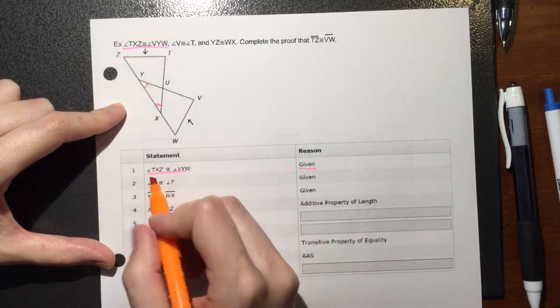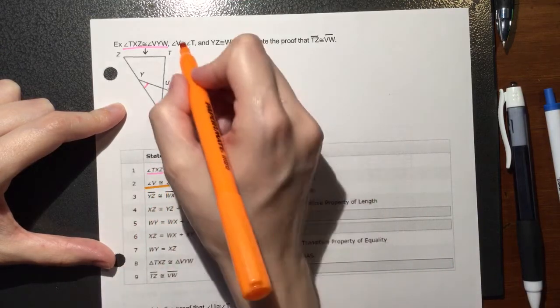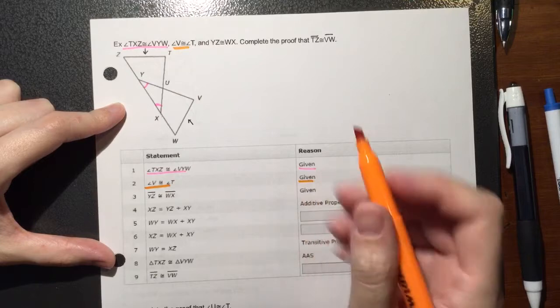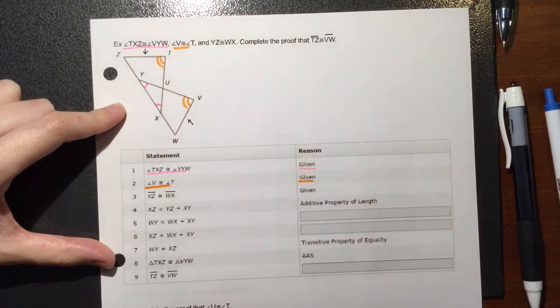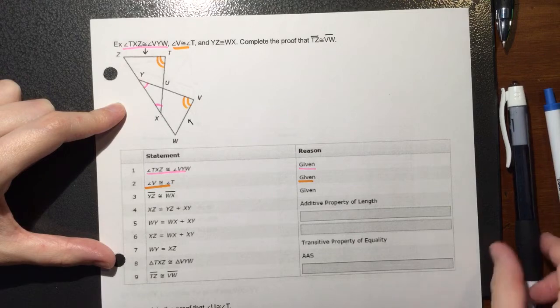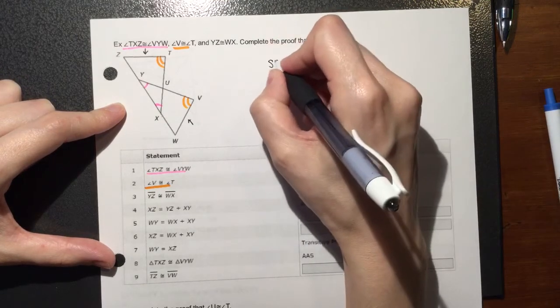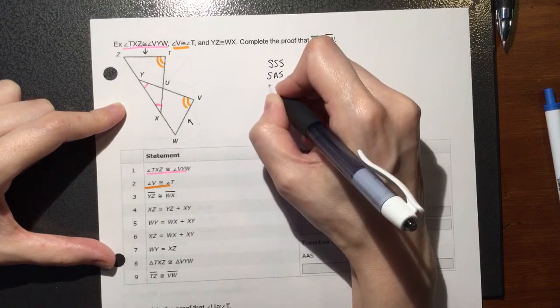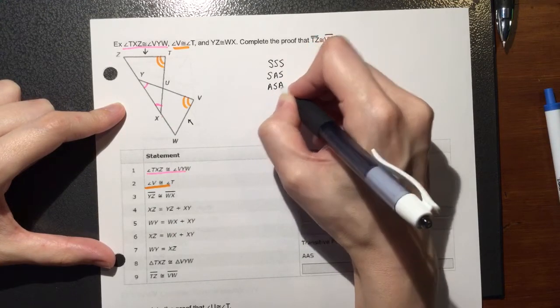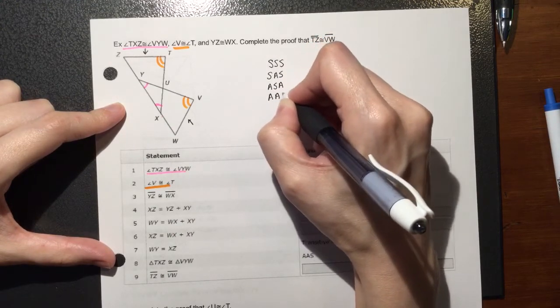Looking next, they tell us angle V is congruent to angle T, and that's another given. So already I'm starting to think through that list. Is this going to be side, side, side, side, angle, side, or angle, angle, side?